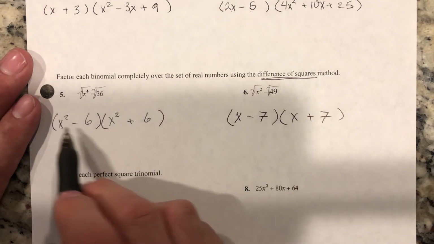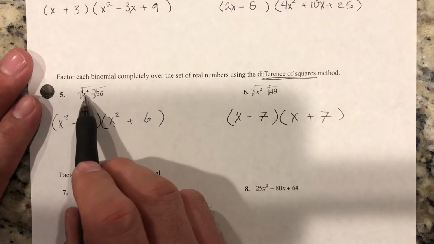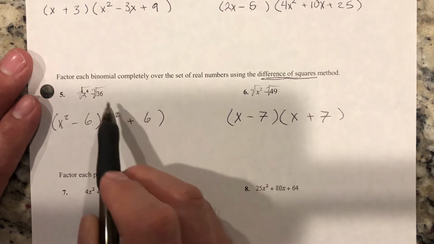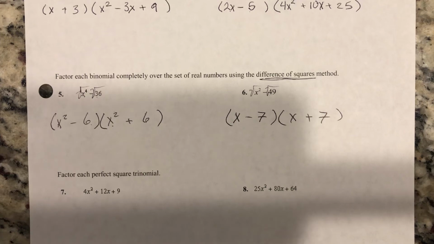So basically, first term times first term gives me first term. Last term times last term gives me last term. That's the difference of squares.